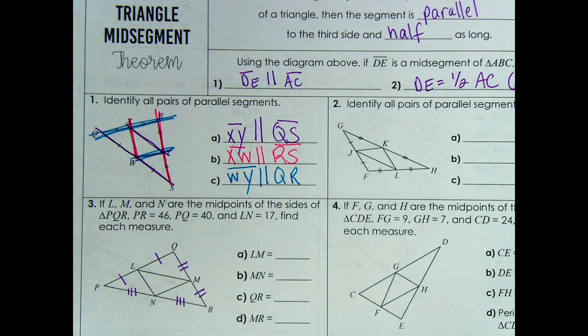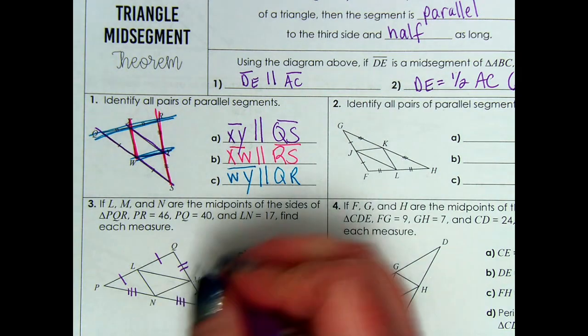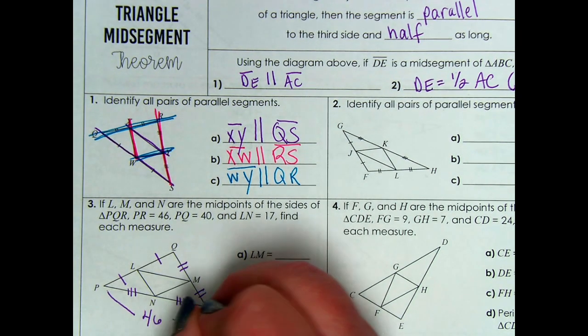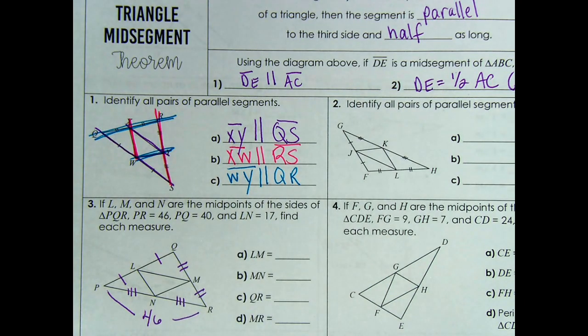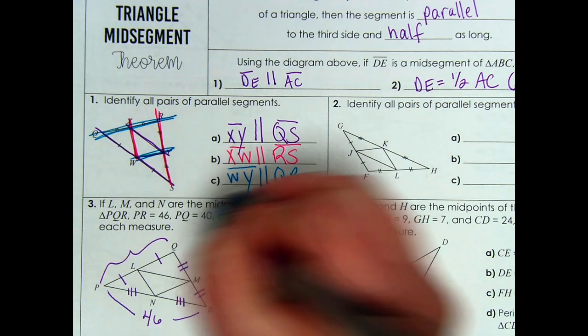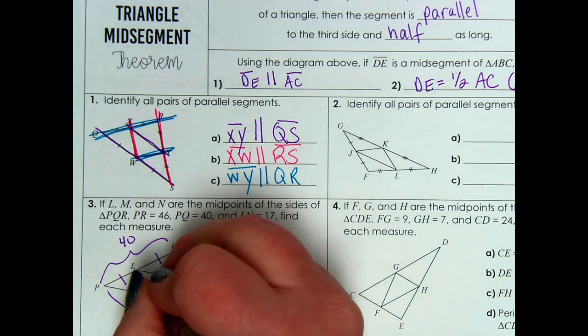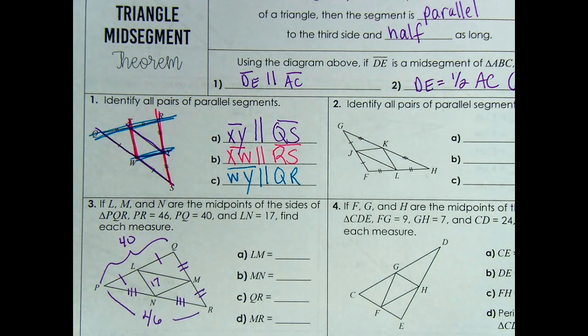And it says that PR is 46. That's the whole thing. I'm not good at making those brackets. And PQ is 40. And LN is 17.